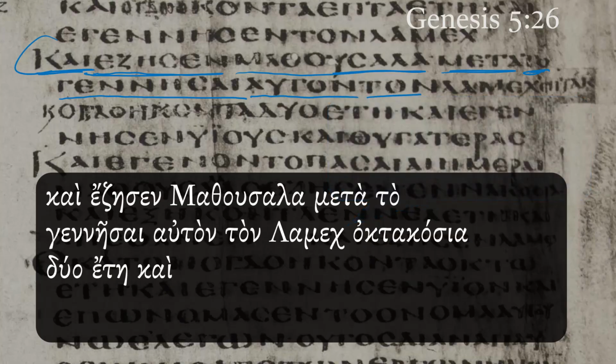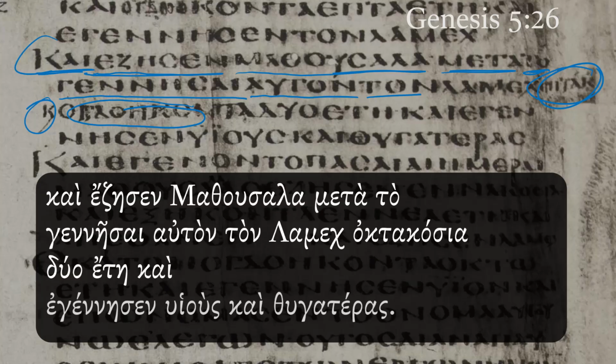But what's going on with this stuff in the margin and whatever this is, plus very clearly something has been erased and replaced right there. Again, with this facsimile, it's a little bit difficult to make it all out. So what's happening there? We'll come back to that in a second. Let's finish the sentence, though. We have the egenason. We'll come back to the numbers here. Huioi sons, ke thugateros, and daughters.